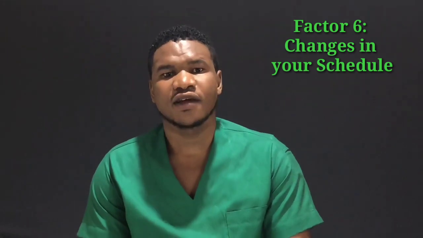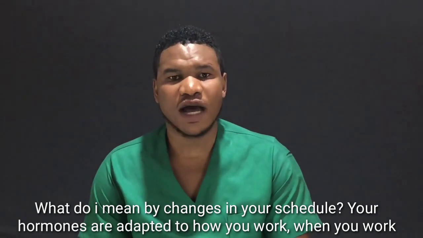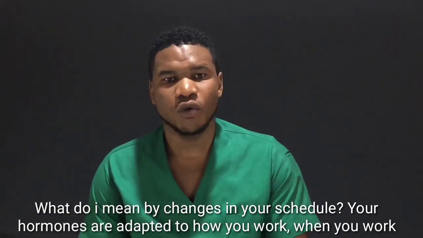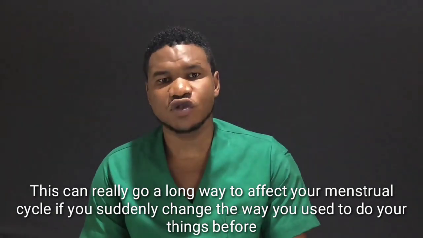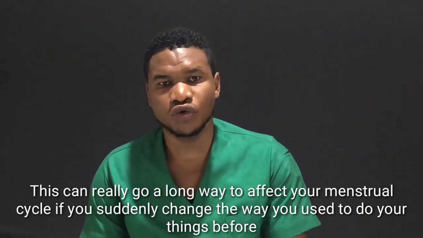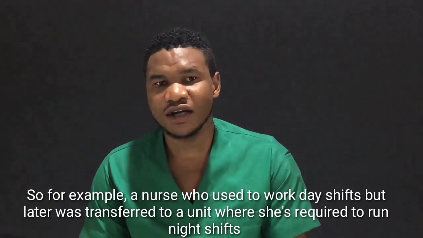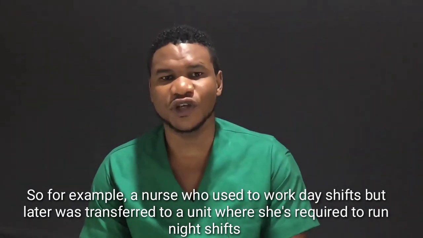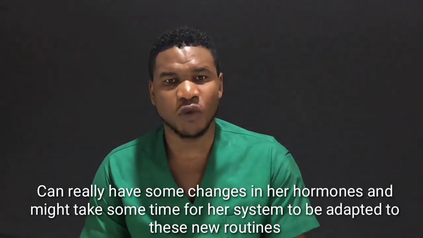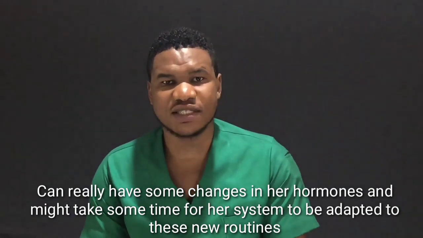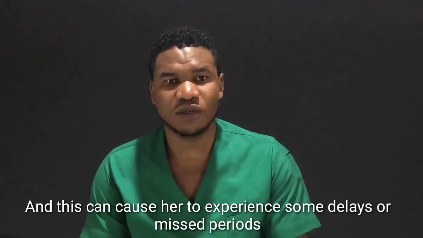Factor 6, changes in your schedule. What do I mean by changes in your schedule? Your hormones are adapted to how you work. When you work, this can really go a long way to affect your menstrual cycle if you suddenly change the way you used to do your things before. So, for example, a nurse who used to work day shifts but later was transferred to a unit where she's required to run night shifts can really have some changes in her hormones, and it might take some time for her system to be adapted to these new routines, and this can cause her to experience some delays or missed periods.